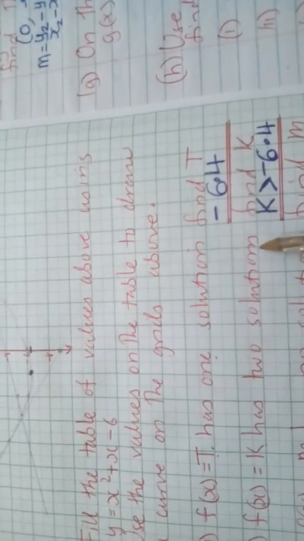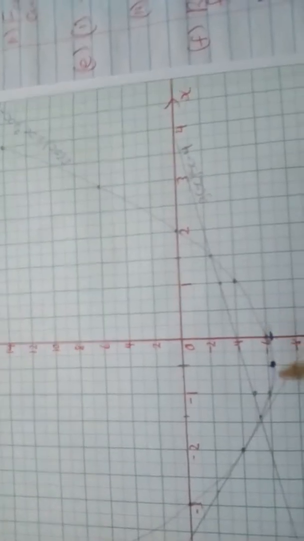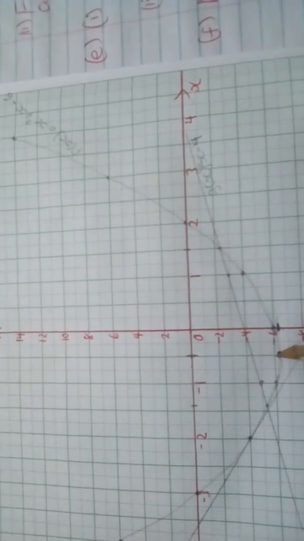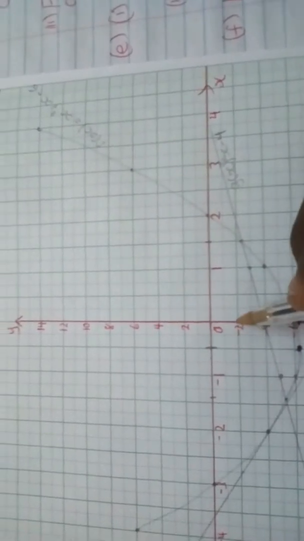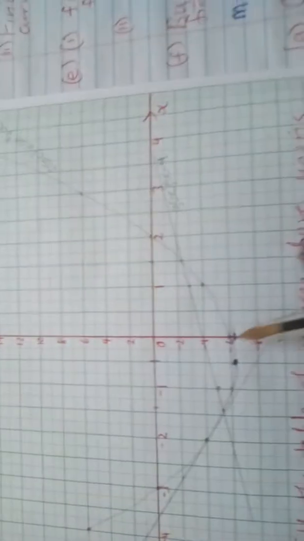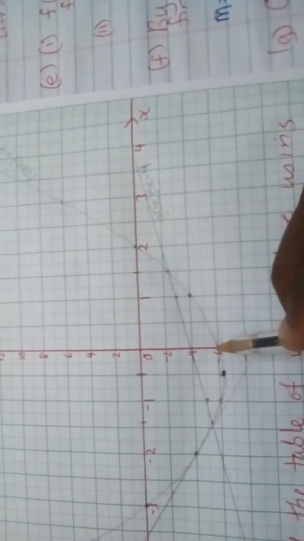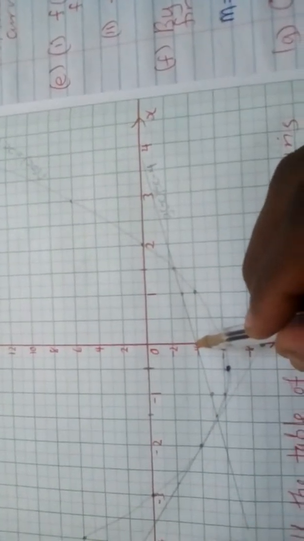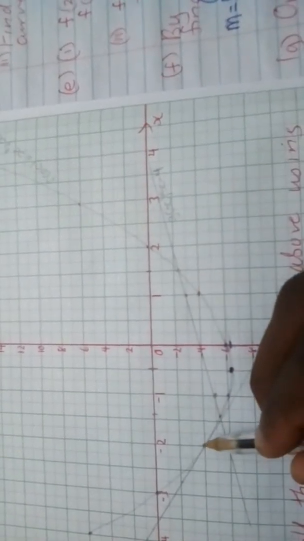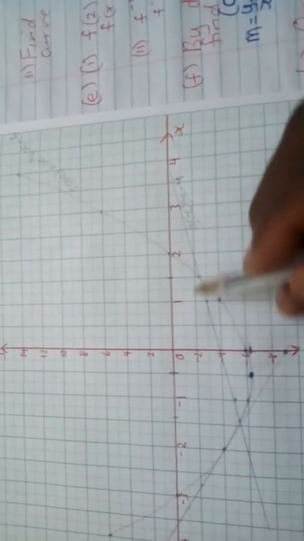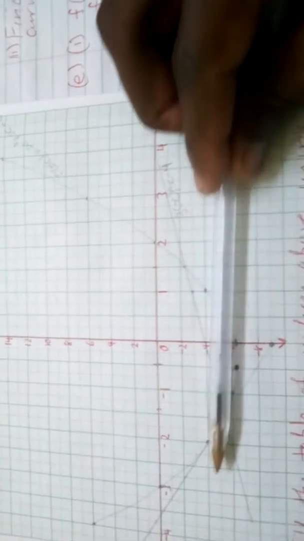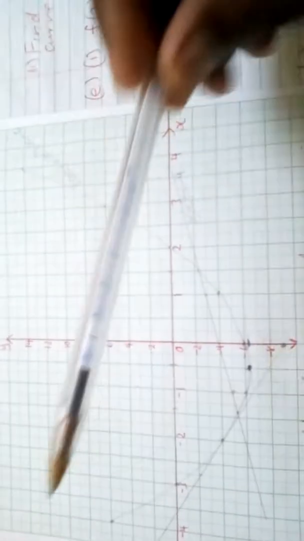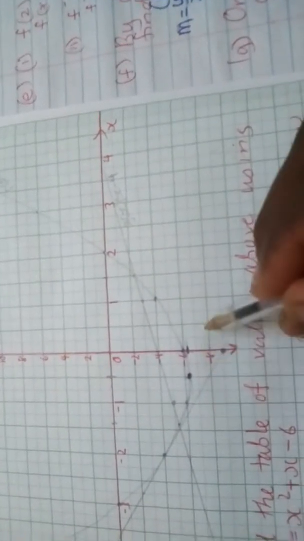Then f(x) = k has two solutions. What value of k has two solutions? Let's go back to our graph. At this point, we have one solution. Remember, any value on the y-axis above will give us two solutions. If I am standing at negative 6, I have one solution here, another solution there. If I am standing at negative 4, I have one solution there, another here. If I am standing at negative 2, I have two. So we conclude that all values above will give us two solutions. At the same point, all values below, we shall have no solution.